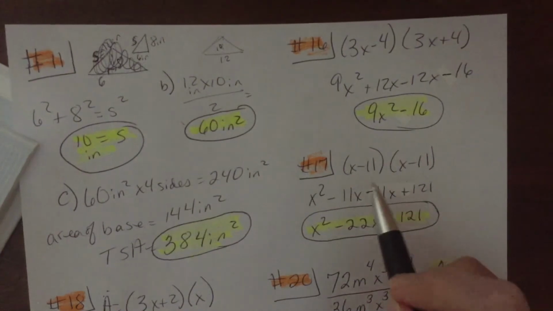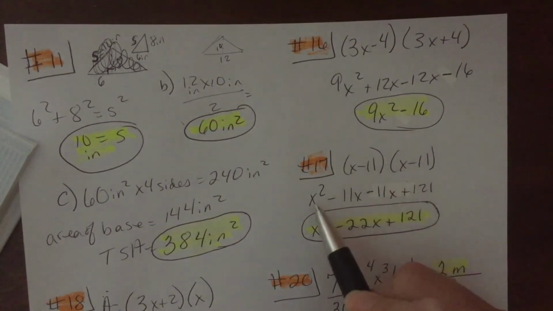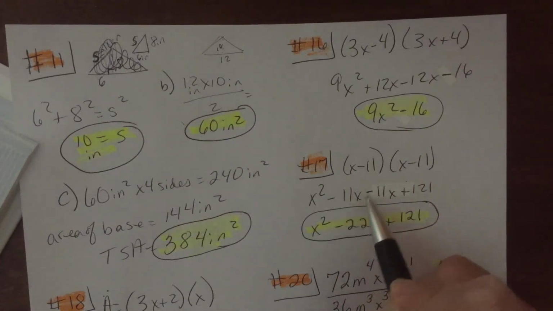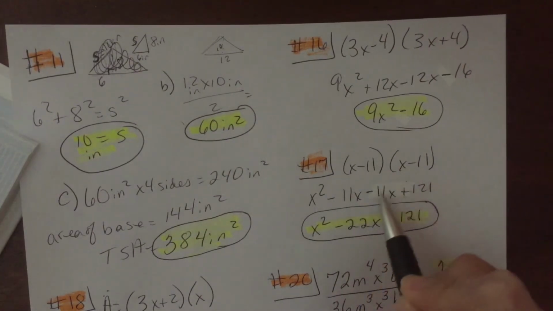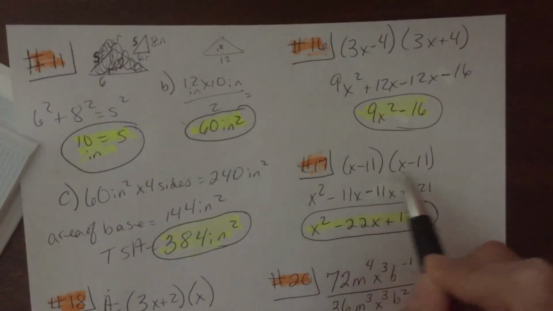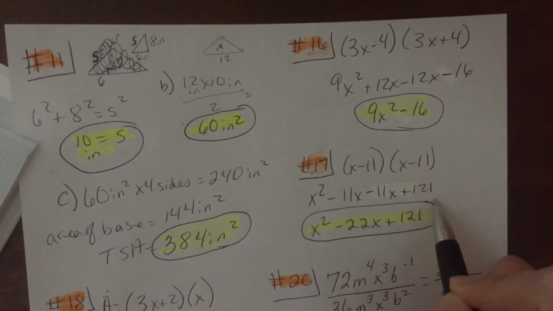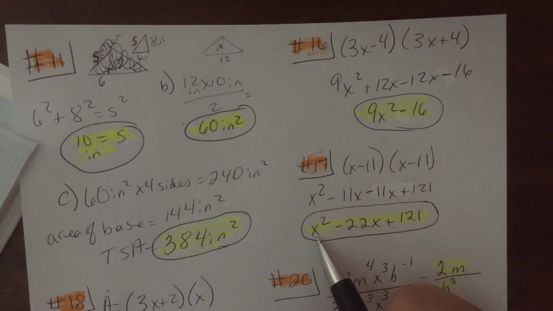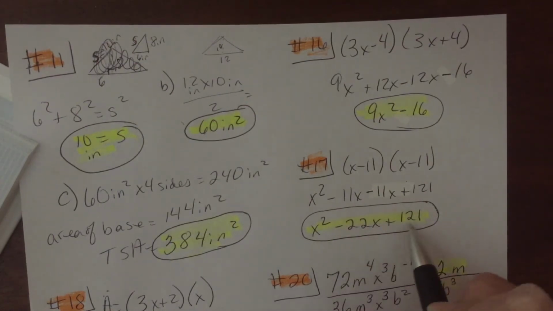Number 17 is another FOIL problem. First, x times x is x squared. Outside, x times negative 11 is negative 11x. Inside, negative 11 times x is negative 11x. Last, negative 11 times negative 11 is positive 121. Negative 11x and negative 11x combine. Final answer, x squared minus 22x plus 121.